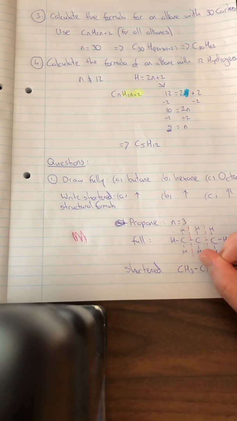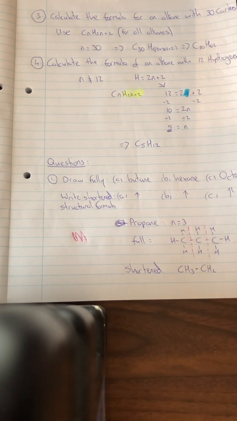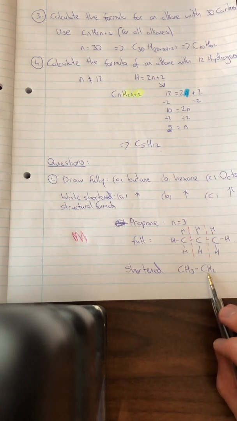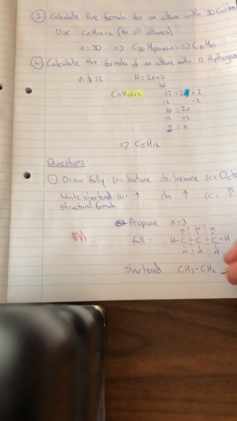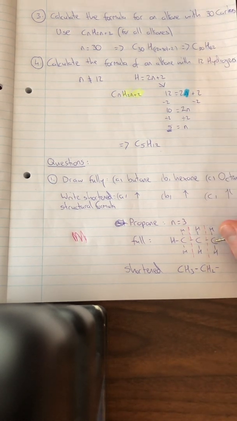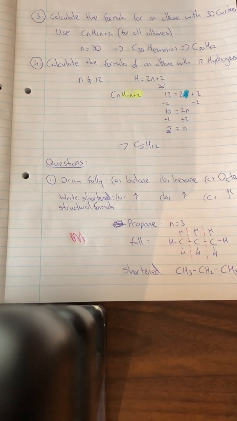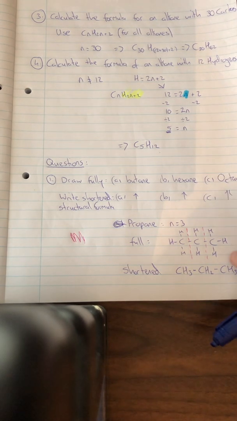so that becomes CH2. Now remember, because it's 1 carbon, we don't write C1, we ignore the 1, okay? And then our last one, what do we see? We see 1 carbon, and we see 1, 2, 3 hydrogens, so that becomes CH3, okay? Right.